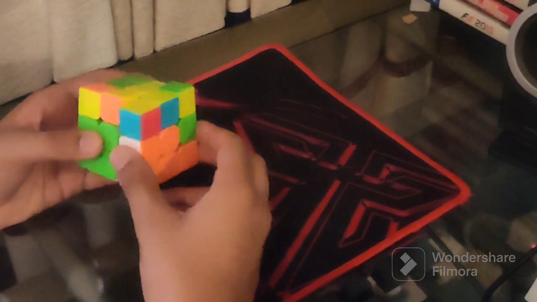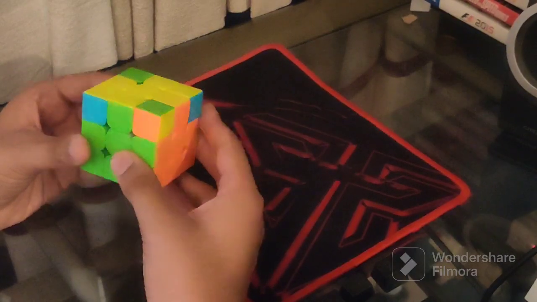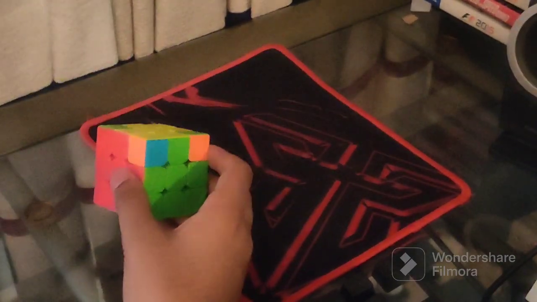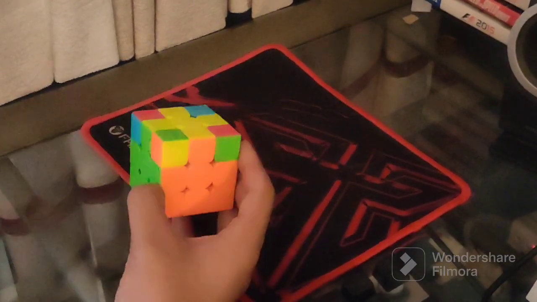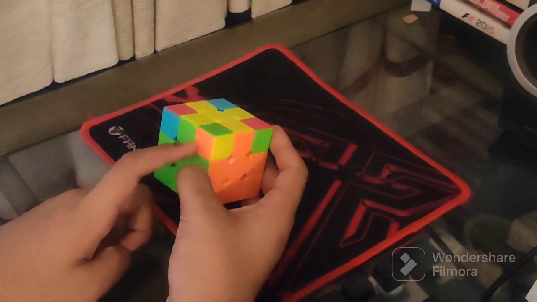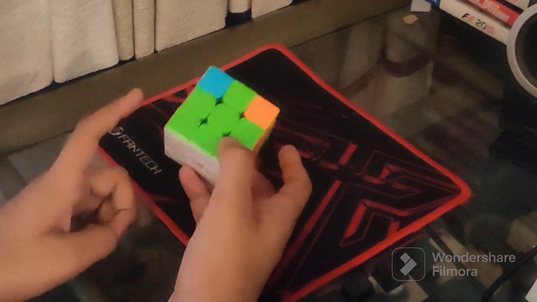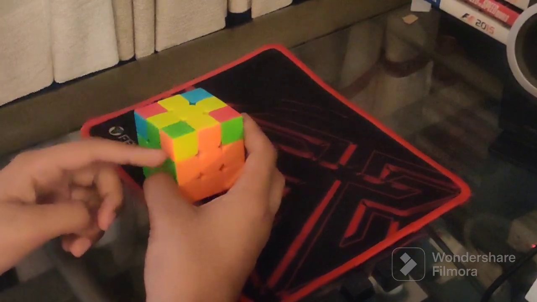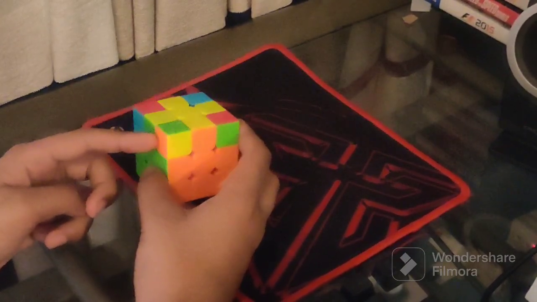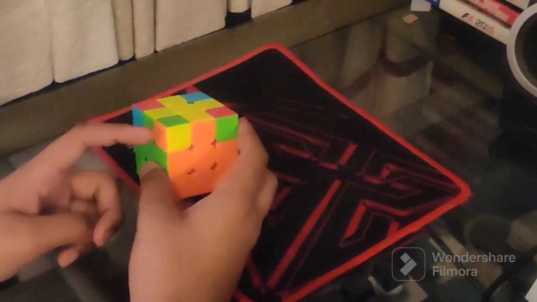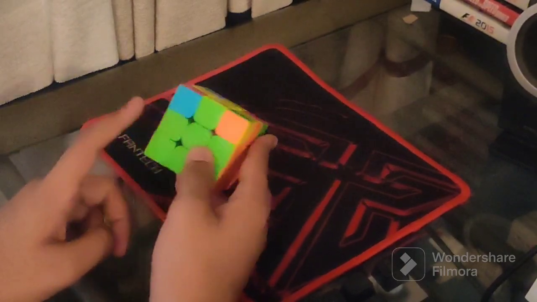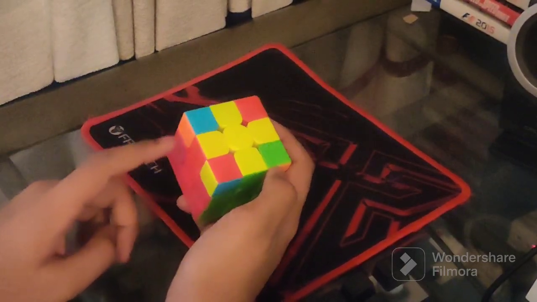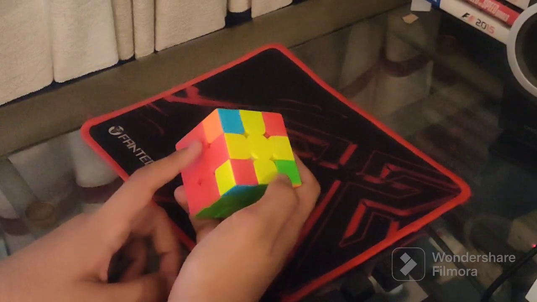Okay, so now we just solve it normally, and I have one last tip for you guys. For example, you can see this corner is solved. This is the second last step, by the way, when we're putting the corners in the right spot. This corner is in the right spot, but this one isn't. Now you check the color of this side.